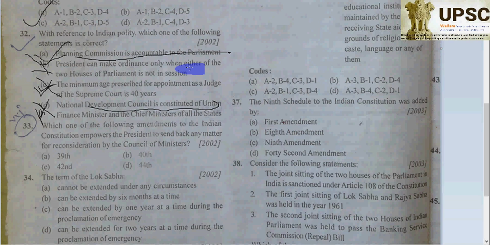Now see, no minimum age is prescribed for the appointment of a judge of the Supreme Court in our Constitution. The age of a judge of the Supreme Court is determined by such authority and in such manner as Parliament may by law provide. So that's why option C is going to be wrong.